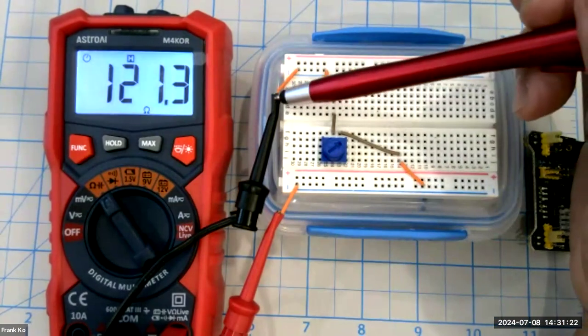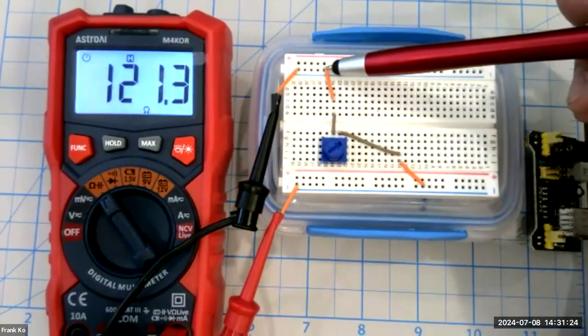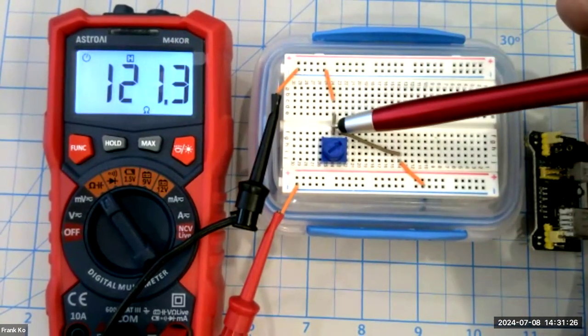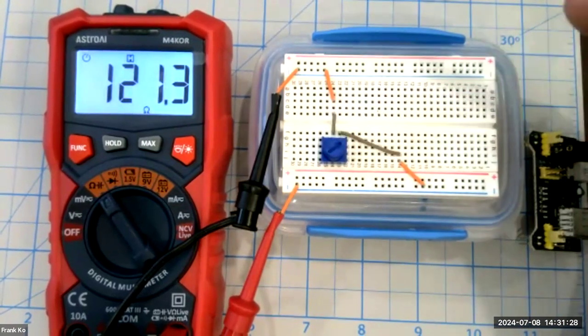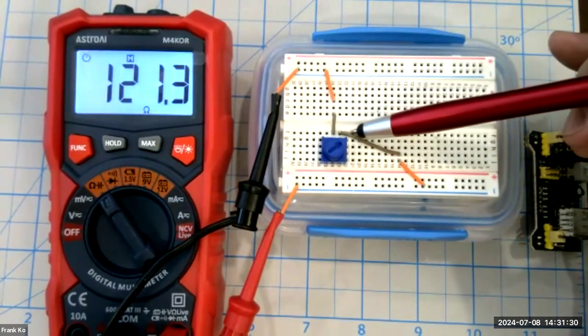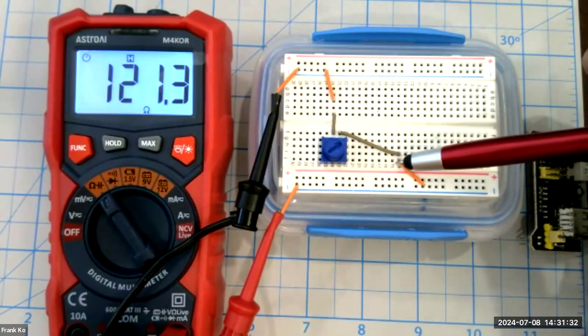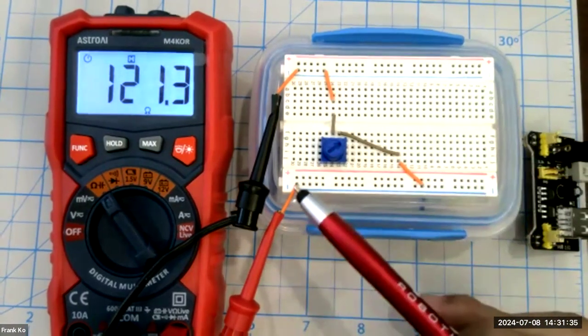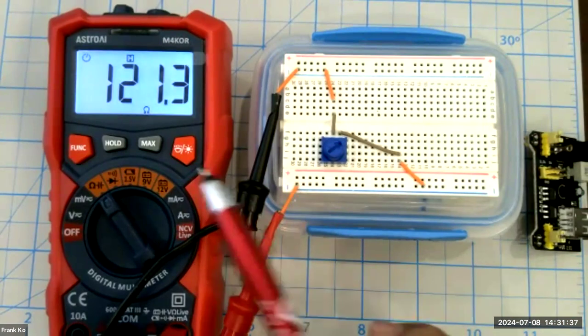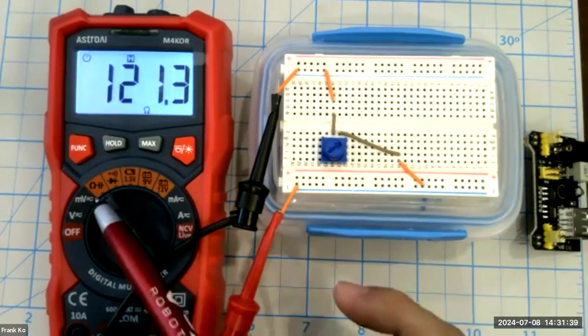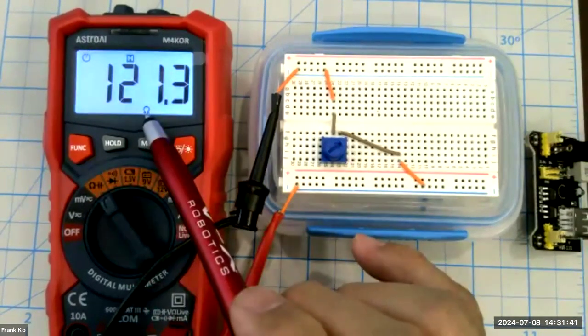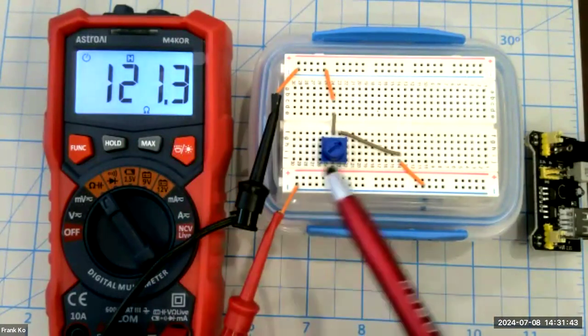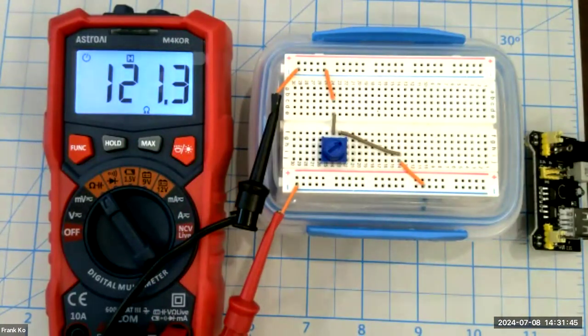I've got one ohm meter lead on a jumper to this blue rail, to this jumper, to the center pin of the potentiometer, and one of the side pins of the potentiometer is pulled out here to this blue rail, so the other ohm meter lead is set up here. So what I'm measuring right now, this is set on ohm meter mode, showing me ohms, and showing me 121.3 ohms for this potentiometer.